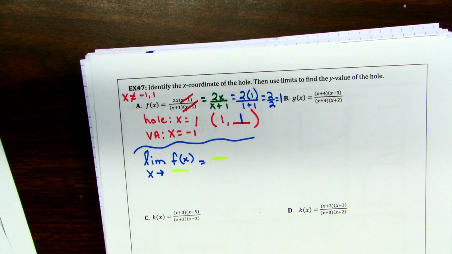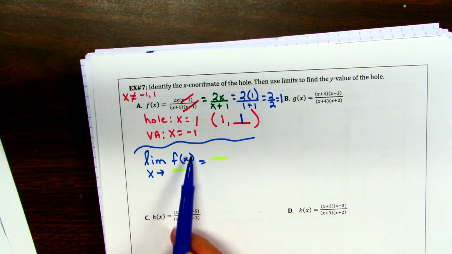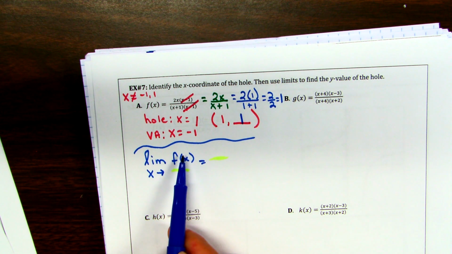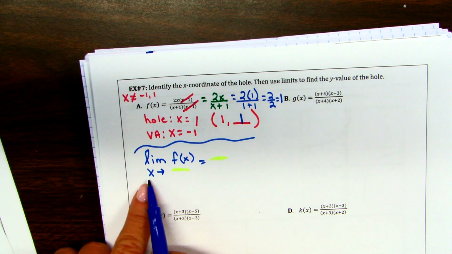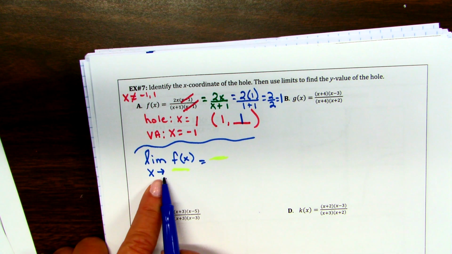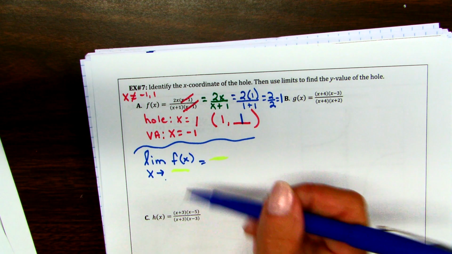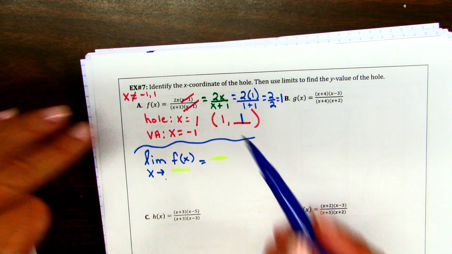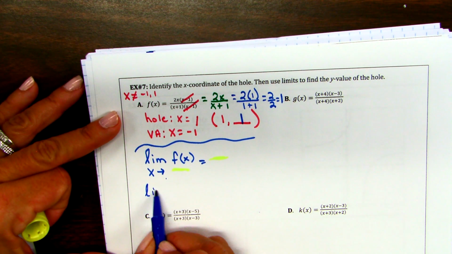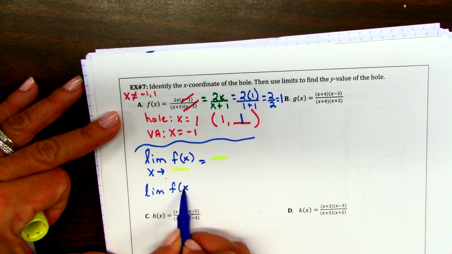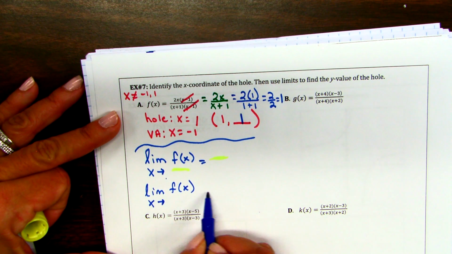What I have in blue is what you're going to write 100% of the time. You always start with LIM. This will change the name of the function, okay? It's always going to be the letter X here with the approaches symbol, okay? That is going to be standard every single time. The only thing that's going to change is the name of it and what we put here and here. We're going to write a limit statement from the left and from the right here.